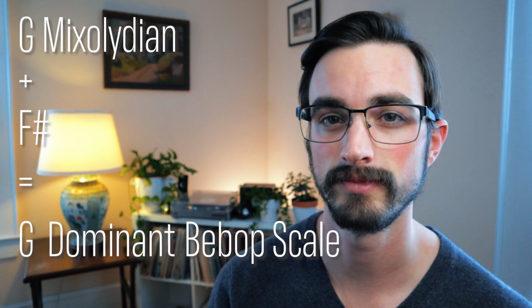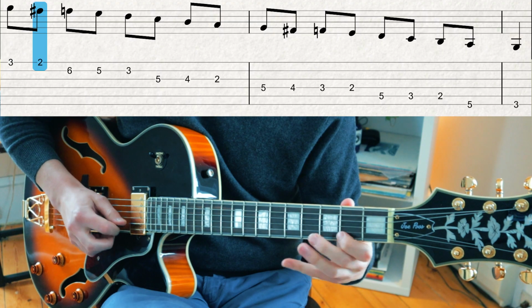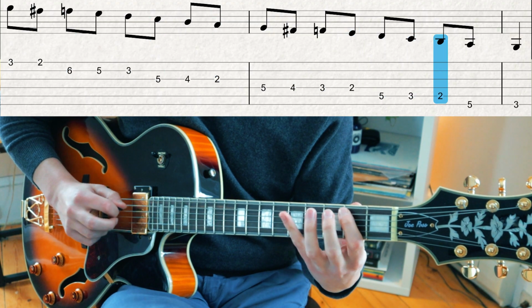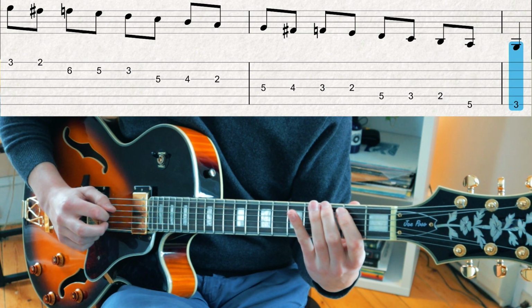Let's start with the dominant bebop scale. It's essentially a variation of the Mixolydian mode of the major scale. Let's say you're playing G Mixolydian. If you add F sharp, the major 7th, then you'll have the G dominant bebop scale, and you're going to play it on G7. For the most part, you're going to hear this sound descending the scale, but you should also be comfortable ascending.